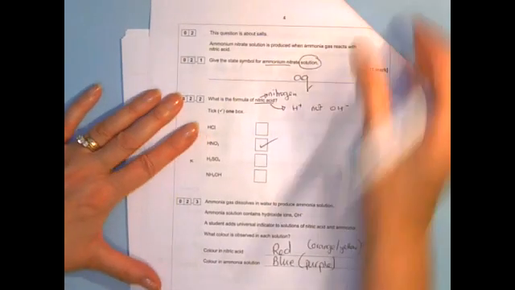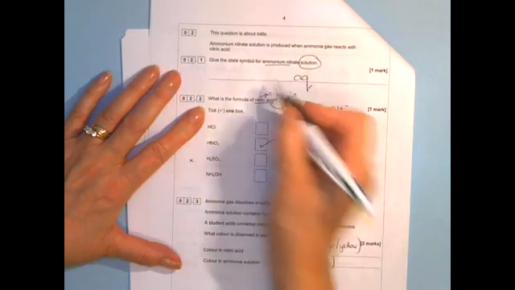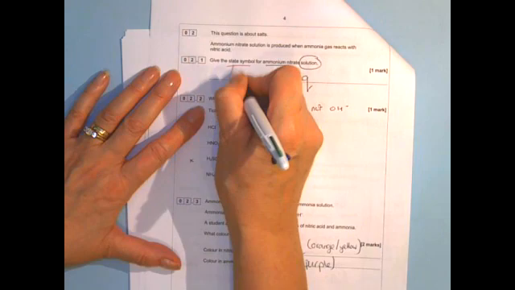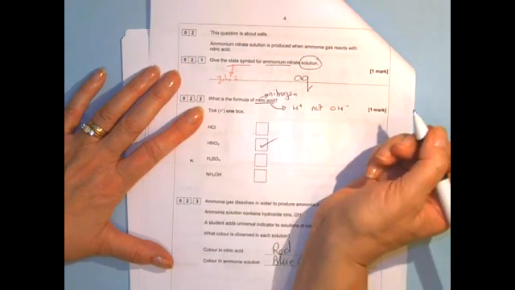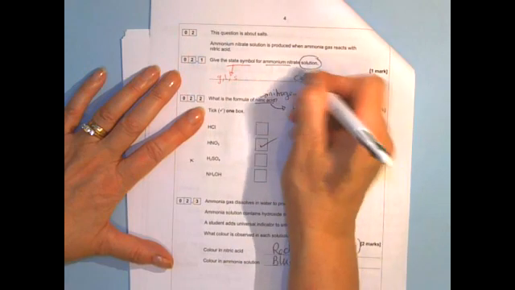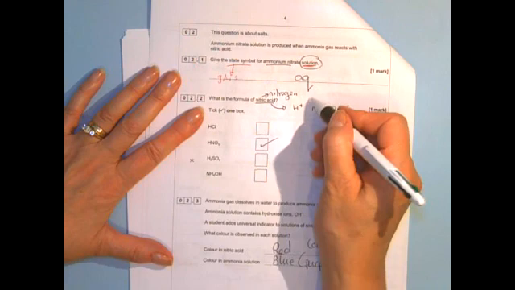Okay, so let's have a look at question 2. It wants the state symbol for ammonium nitrate, not the formula, the state symbol. And the state is it a gas, is it a liquid, or is it a solid? And this is aqueous, it's a solution. So a solution is AQ. Okay, so we've got 4 state symbols: gas, liquid, solid, and a solution is AQ, which means aqueous.